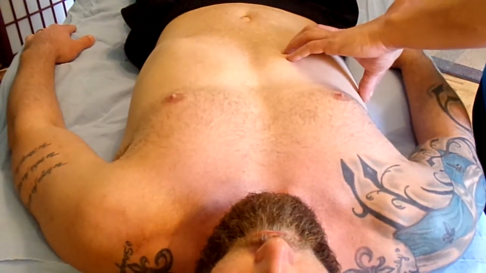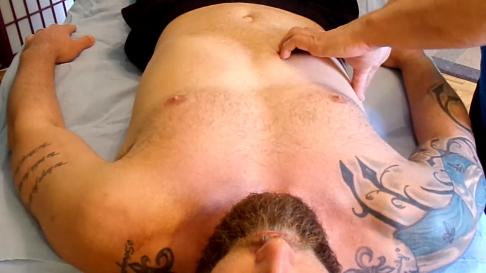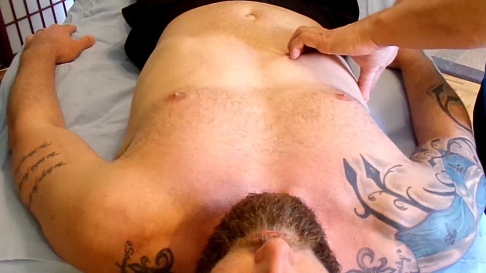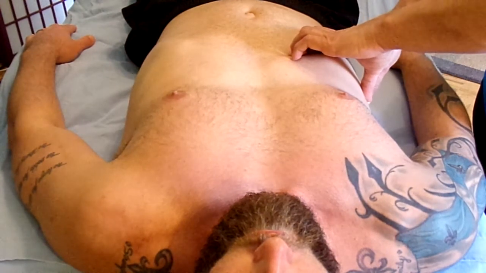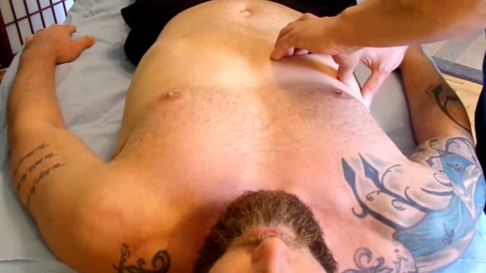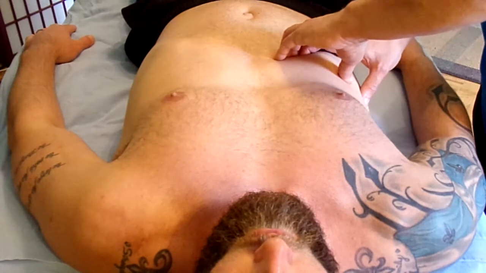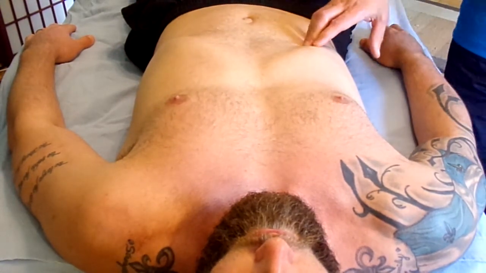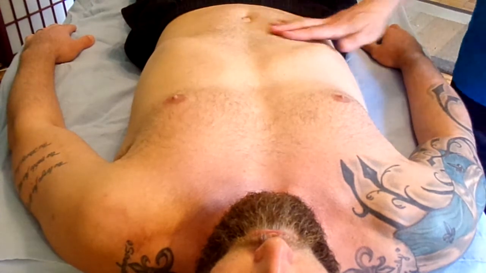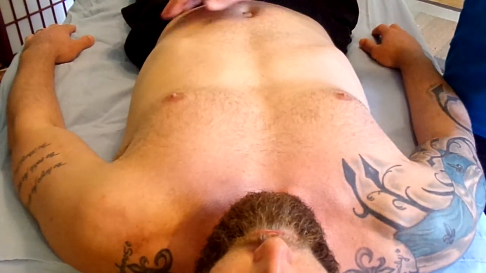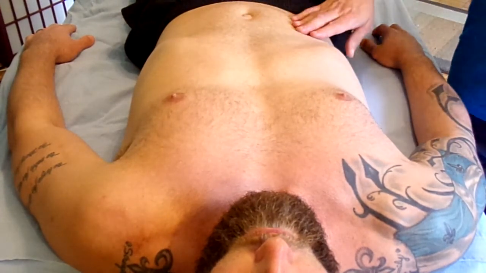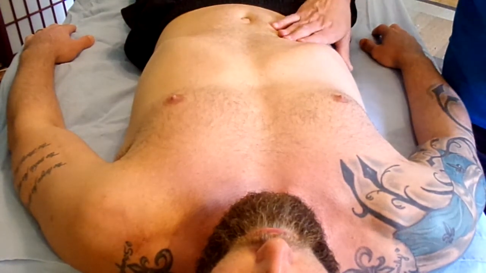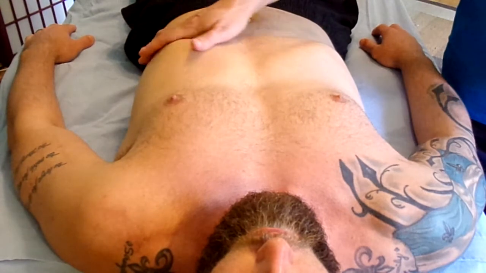You can also come up underneath the ribs and get into the diaphragm, which is a major breathing muscle as well as an enormously powerful core stabilizer. One thing to remember with abdominal work is no matter what direction I work, always finish with this movement, okay? Never go the opposite direction.